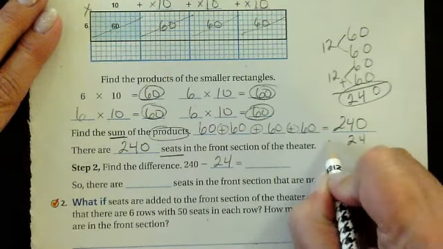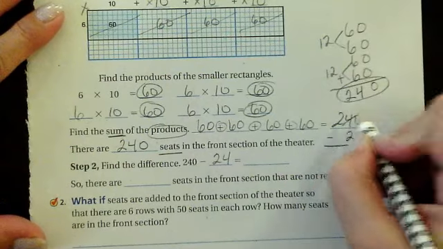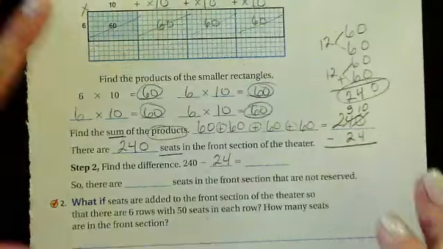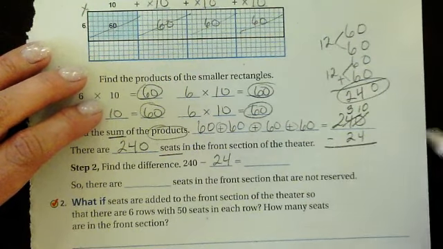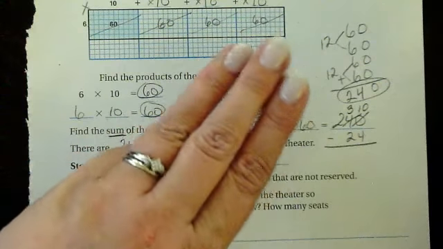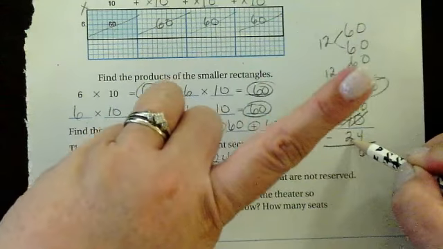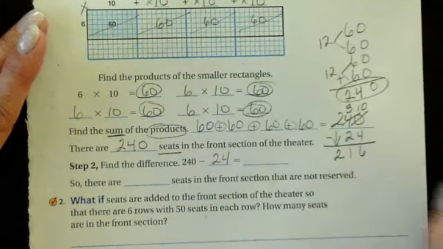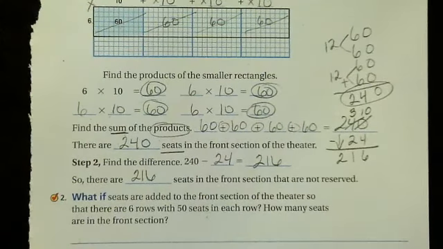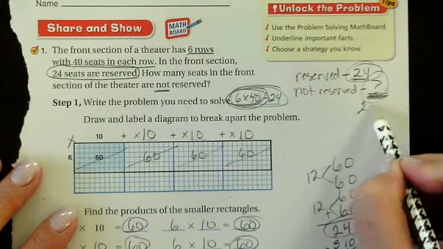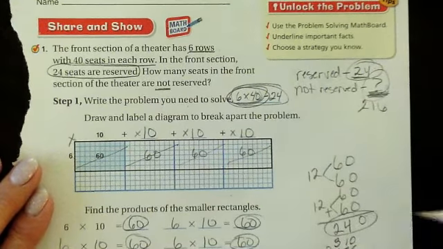So what's 240 minus 24? What's 0 minus 4? If I have this many, can I take 4 away from it? No, I cannot. So I need to borrow. If I have 10, can I take 4 away from it? Yes, I can. I can count up to find my answer, or I can just know that 10 minus 4 is 6. But let's count up to make sure. So 4, 5, 6, 7, 8, 9, 10. 6. What's 3 minus 2? And then I bring down my other 2. So there are 216 seats in the front section that are not reserved. And if I wanted to check my work, I could add 216 plus 24, and it should equal 240.